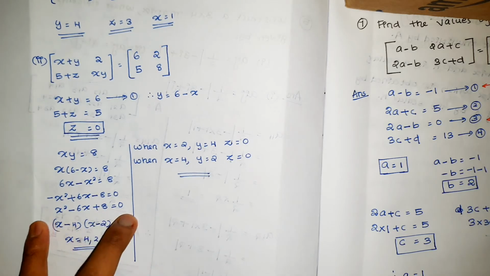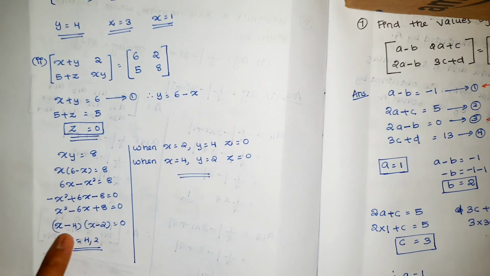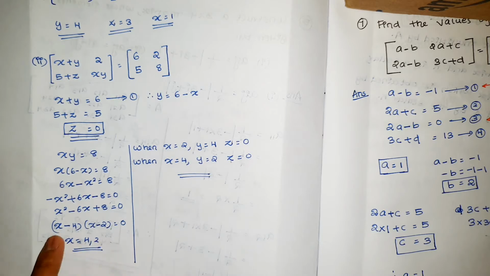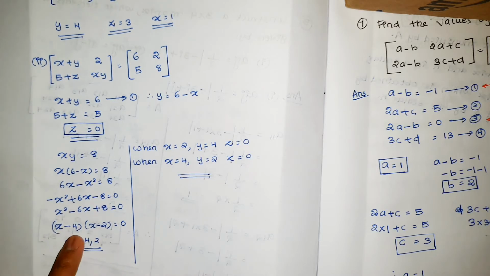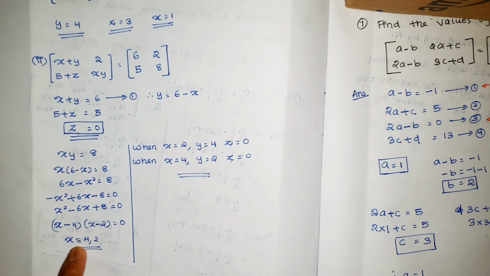And here we can use the middle term splitting method. Okay, and we get (x minus 4)(x minus 2) is equal to 0, and hence the value of x is 4 and 2. Okay, so x has two values.